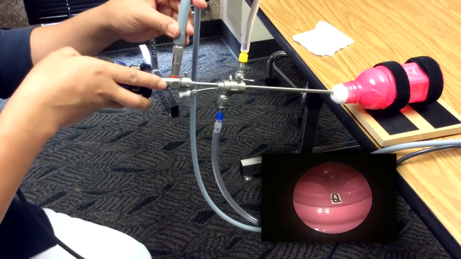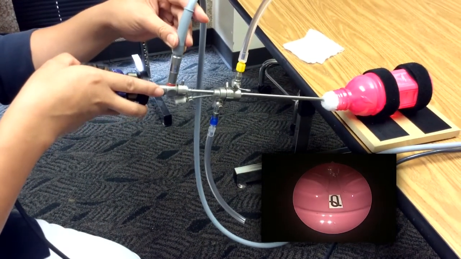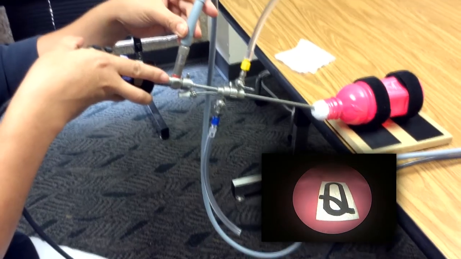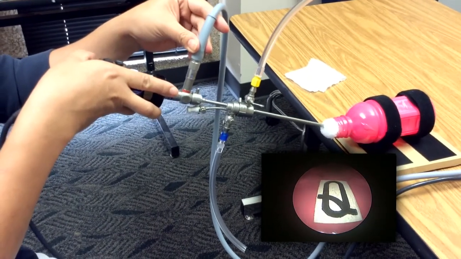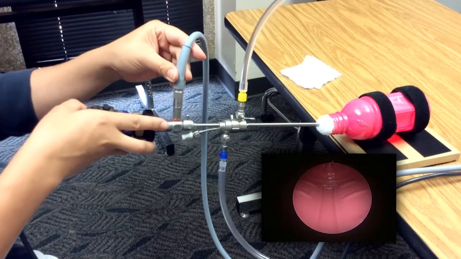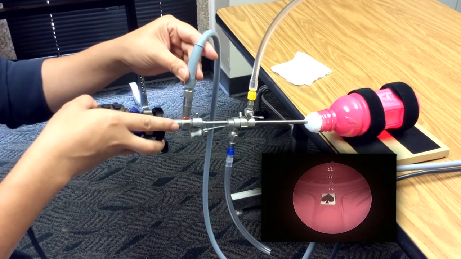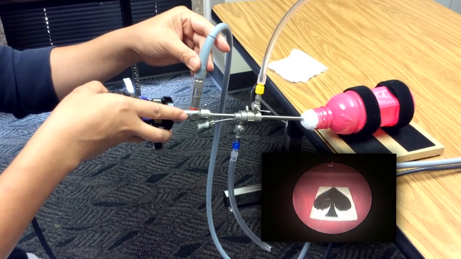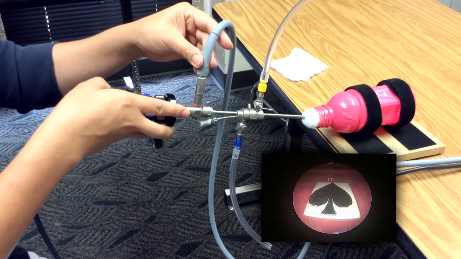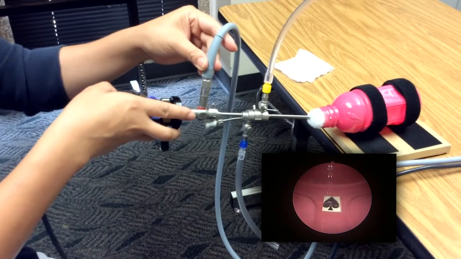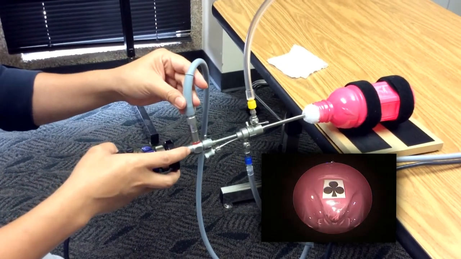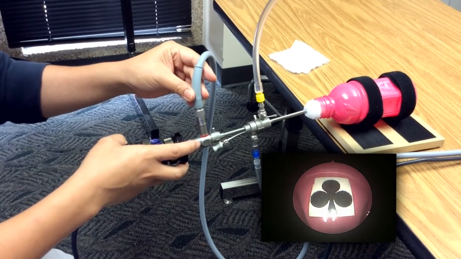With the light cord up, you'll be able to look down at the posterior wall of the cavity. The Q represents the posterior wall of the cavity at the level of the corpus. The spade represents the posterior wall at the fundus. The club is located straight ahead, symbolizing the fundus.